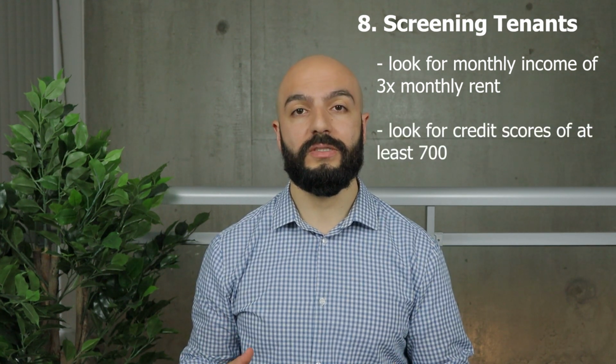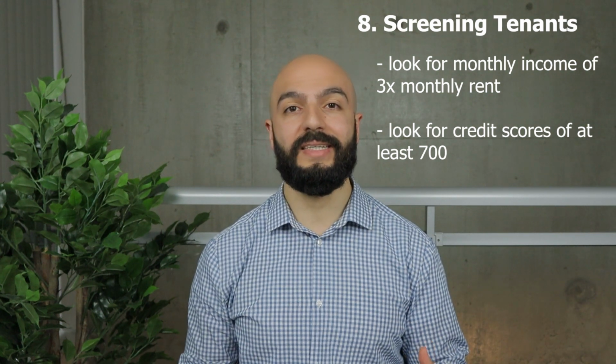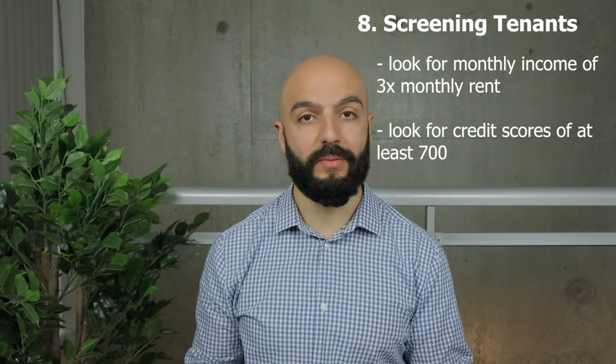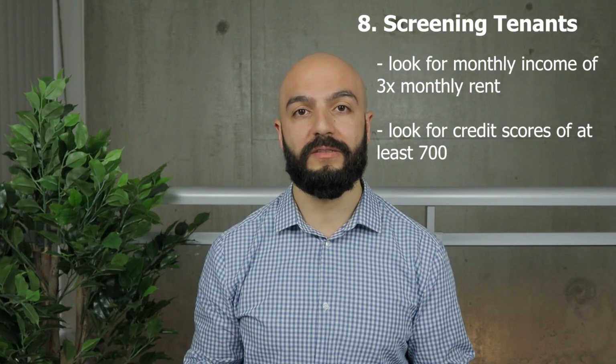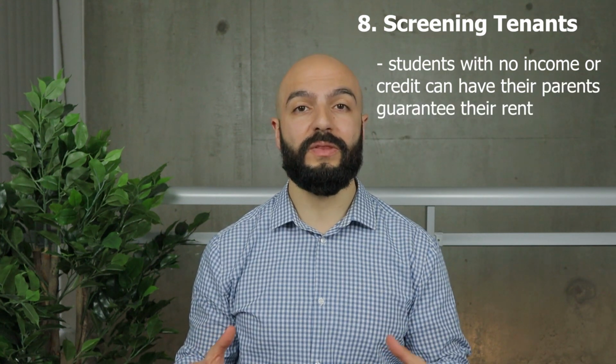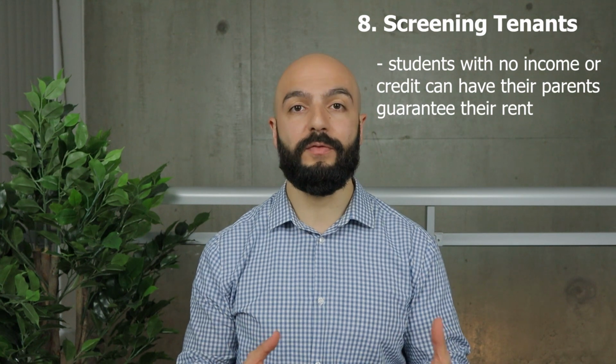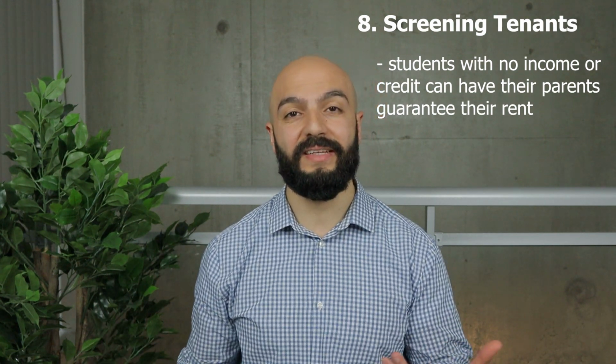In terms of credit scores, I'm looking for at least 700 for any tenant applying to live in one of my properties. When it comes to a basement or maybe certain circumstances, I might be okay with 650. That's cutting it a little close, but obviously it varies case by case. If it's a student with no income and no credit score, that might be fine if you can get their parents to guarantee their rent.